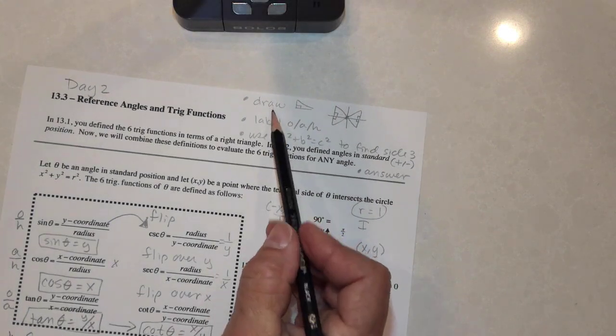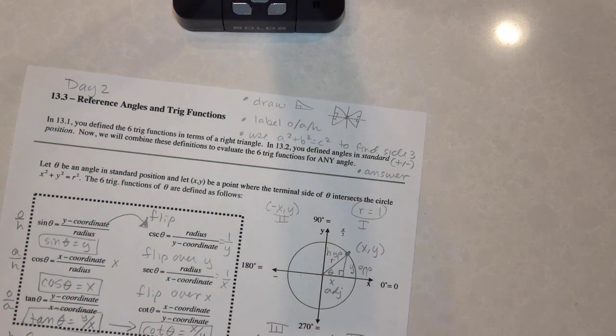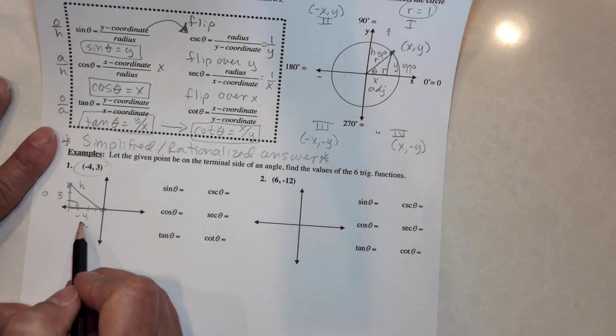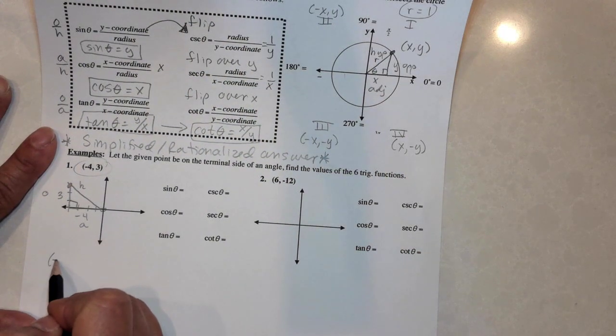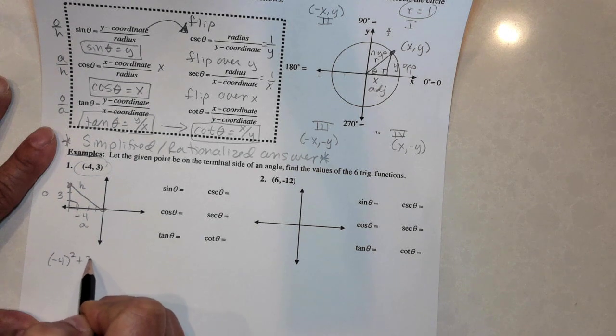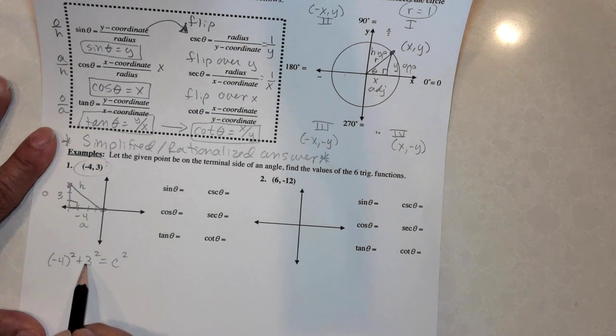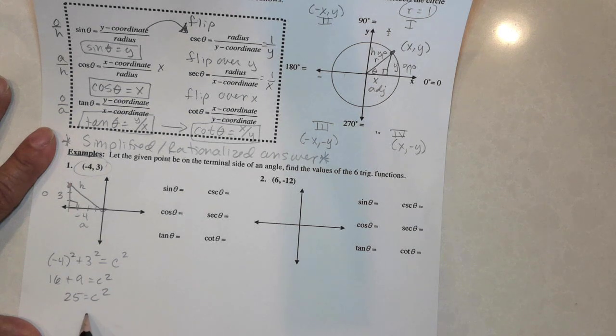Okay, so I drew the triangle and I labeled my sides. Now I'm supposed to use Pythagorean theorem to find side 3. So I don't care about the -4, and I actually usually don't even write it, because when I go to square it, it's going to turn positive anyway. Now this one's going to be pretty user-friendly because I get a C value of just 5.